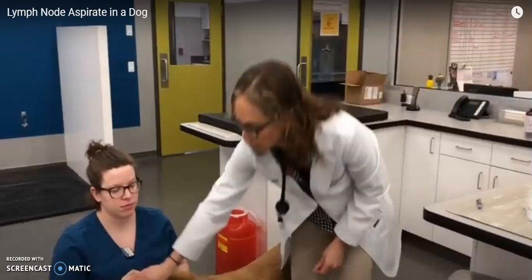And we're going to see how we can take samples from a dog or a human, and just using simple, inexpensive equipment, we can take samples and put them under the microscope and look at them and even maybe diagnose just from looking at the cells.